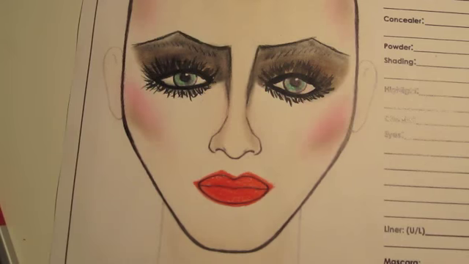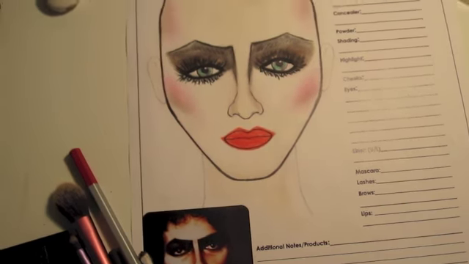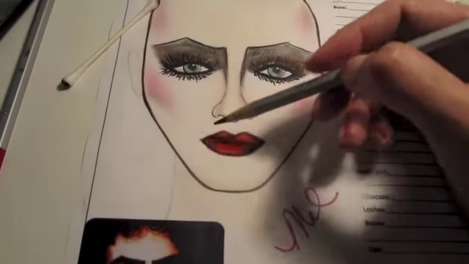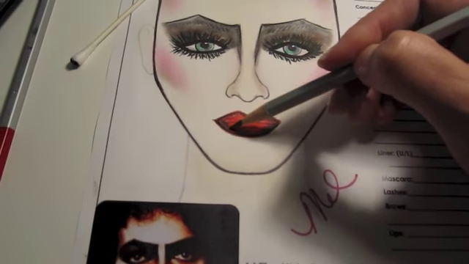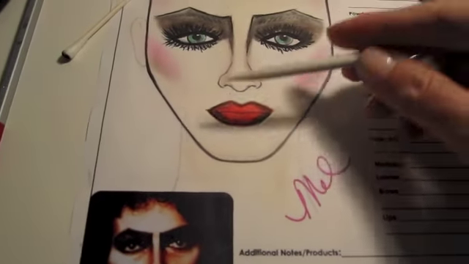So now I'm taking a step back. I'm looking at the reference photo and seeing what I want to change, seeing what I want to add. And I think I want to add some darker lips. So I've taken a darker pencil and I've made the outer line of the lips a little bit darker.